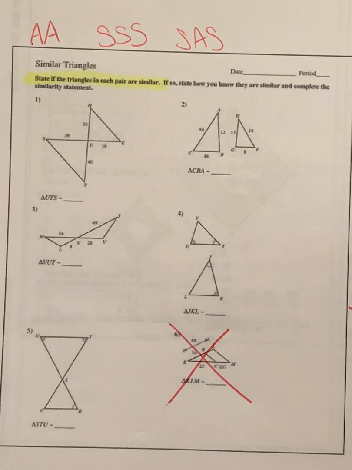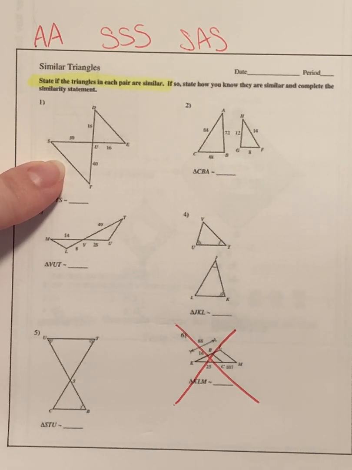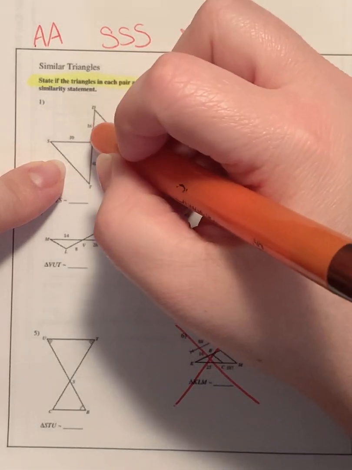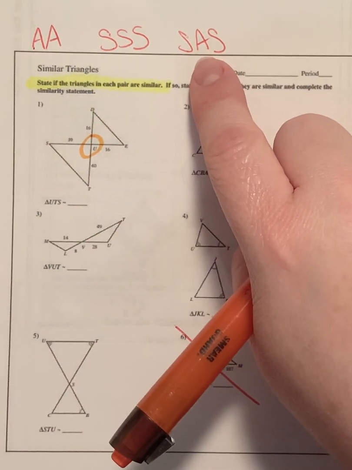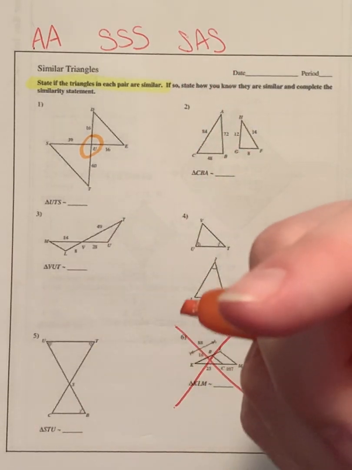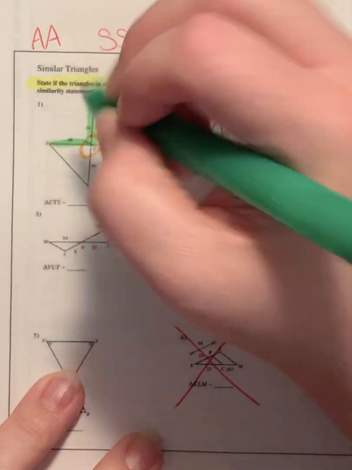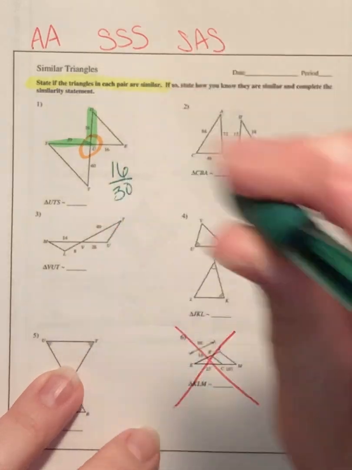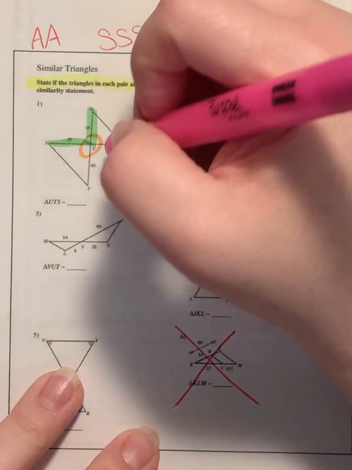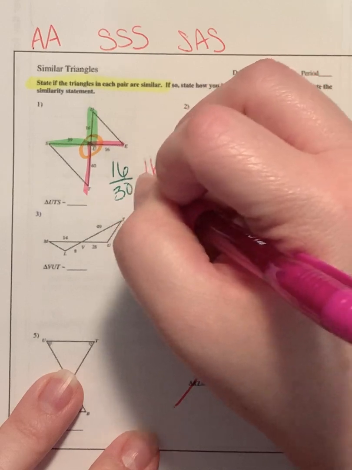So if we look at number 1, let's look at this picture. And what do we see in this picture? Do we have 2 sets of angles marked off? No. So we're not going to do that. We do have a set of vertical angles right there in the middle. So that's good. That gives us this middle angle. But now we need to compare sides. So let's look at this. This side over this side, or 16 over 30, needs to be equal to the ratio of this side over this side, or 16 over 40.